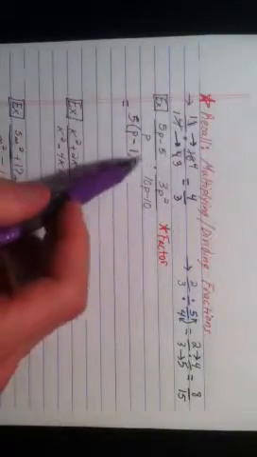Looking at our top expression here, 5p minus 5, both those terms have a 5 in them, so we could factor out a GCF of 5, and that's going to leave us with p minus 1. 5 times p gives us 5p, 5 times -1 gives us -5.